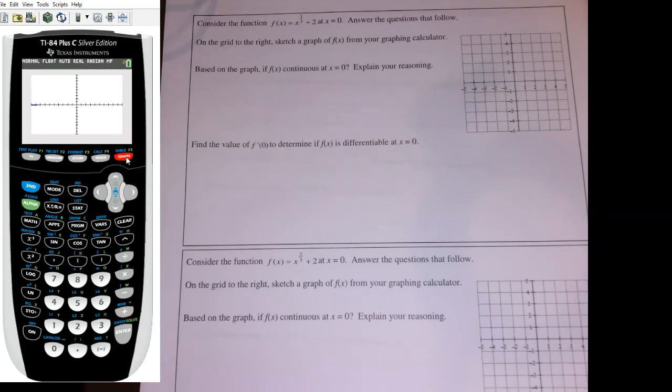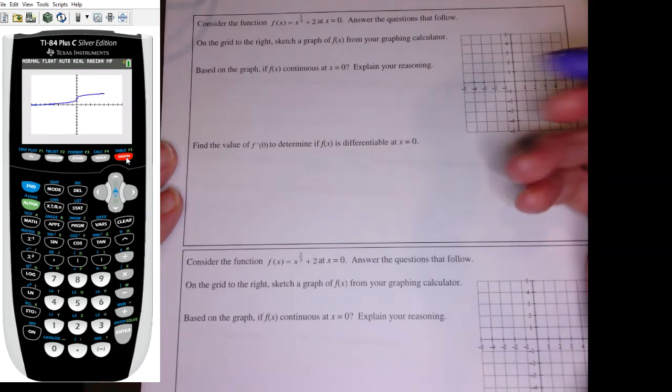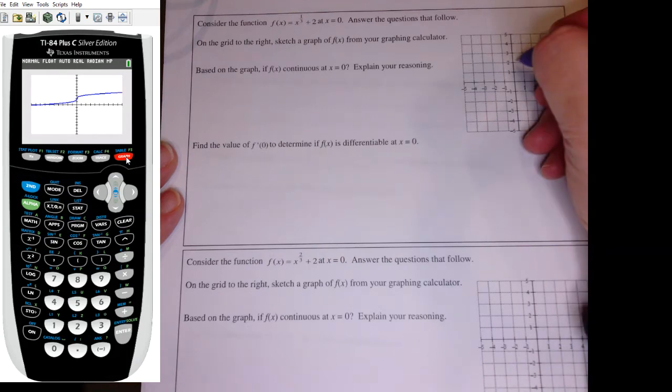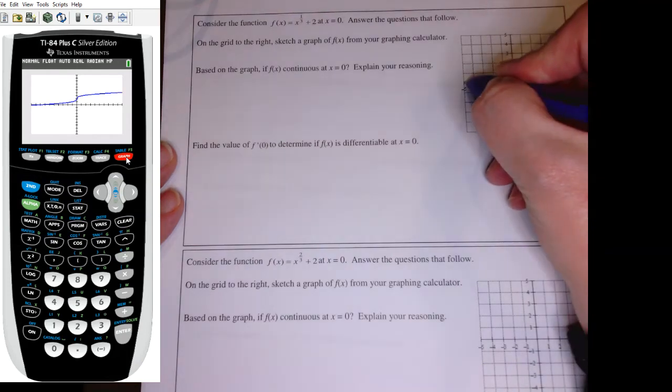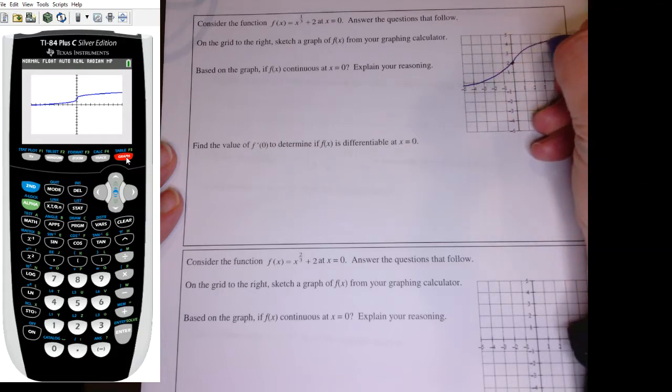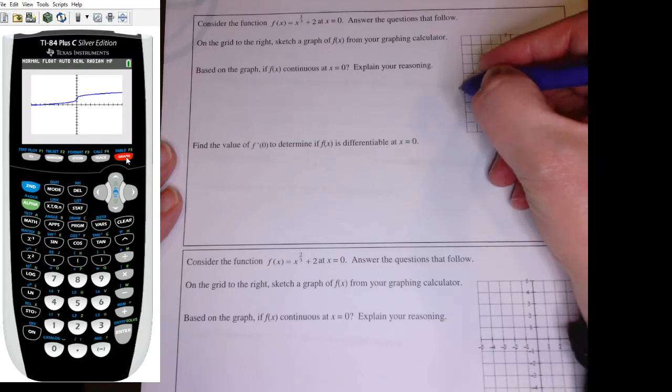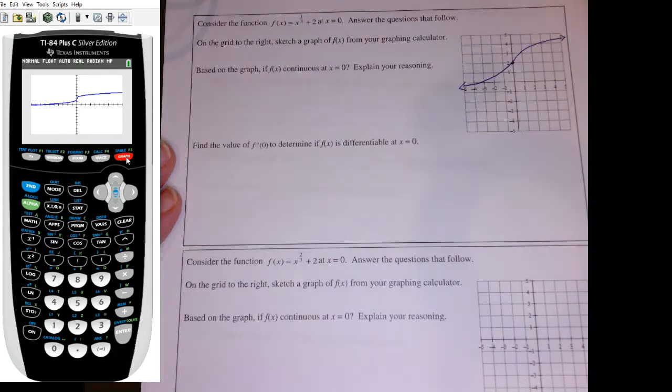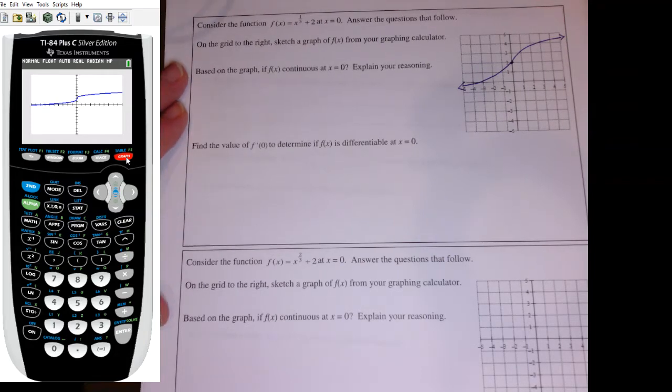And let's take a look at that graph. It's a classic cube root graph, shifted up 2. So ask yourself, is it continuous based on the graph? For this one, I would have to say yes.